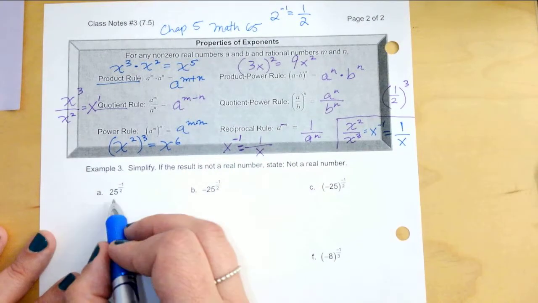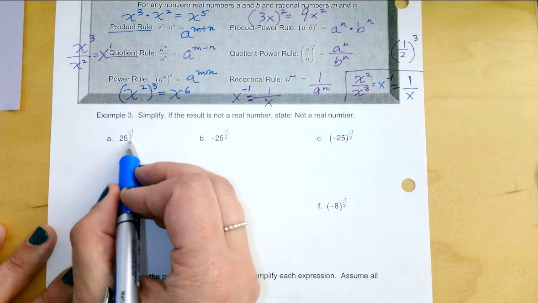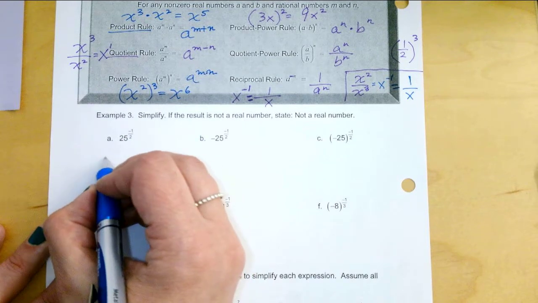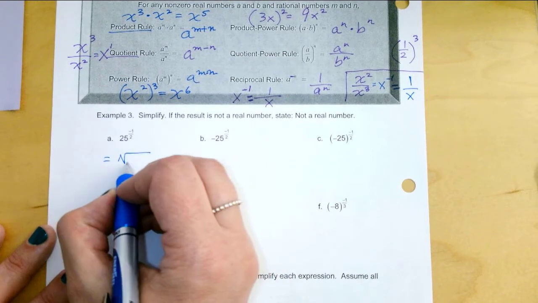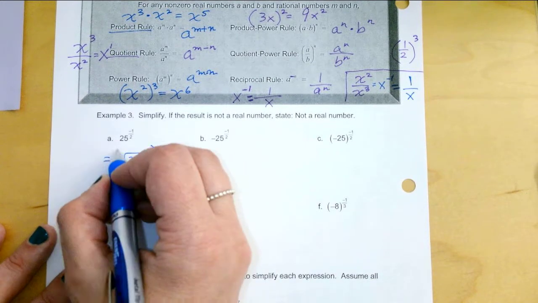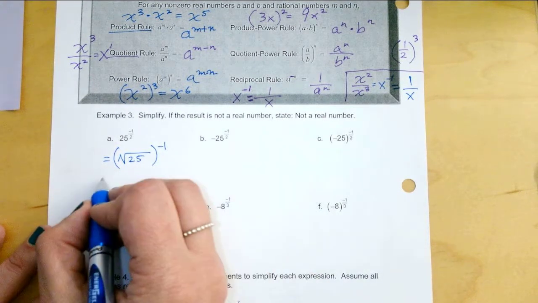So before we were looking at using the square root because the index is 2 when we have 1/2. So here this would be the same thing as the square root of 25 to the negative 1 power. What's the square root of 25? 5.